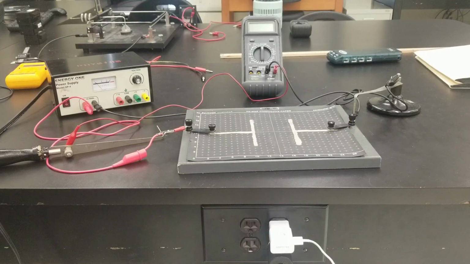We're going to set up the lab. Right now, as you can see, we have it set up for the simple geometry, which looks like figure 3. And we'll set up the measuring equipment now to make sure everything is working properly.